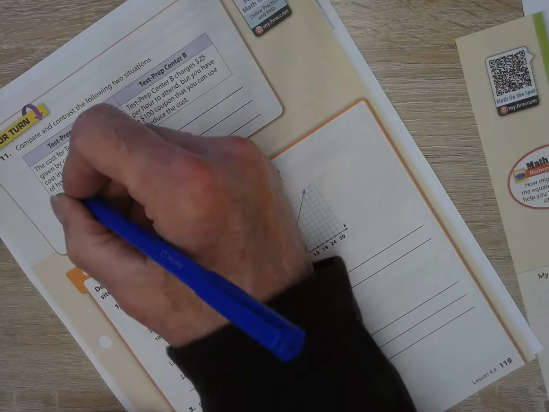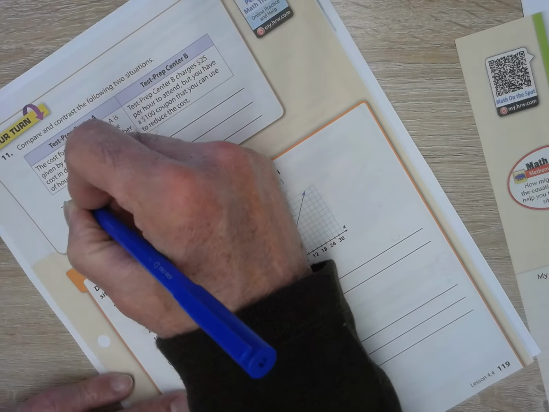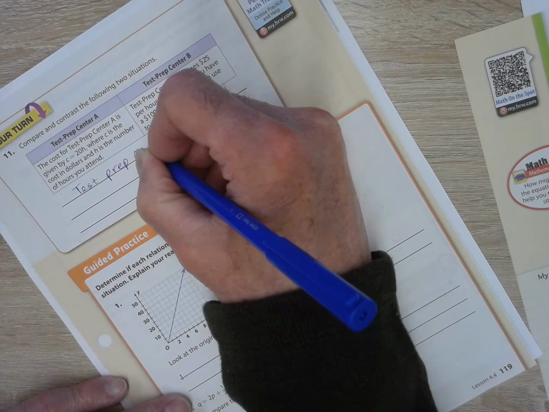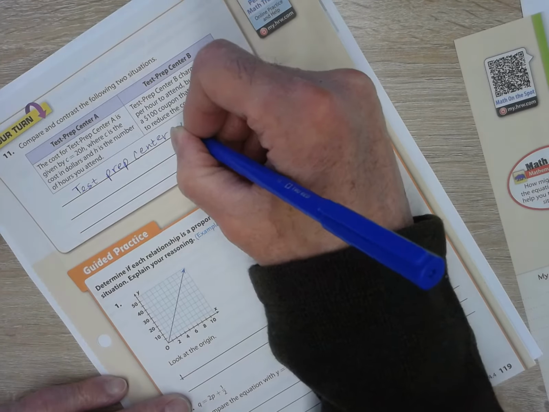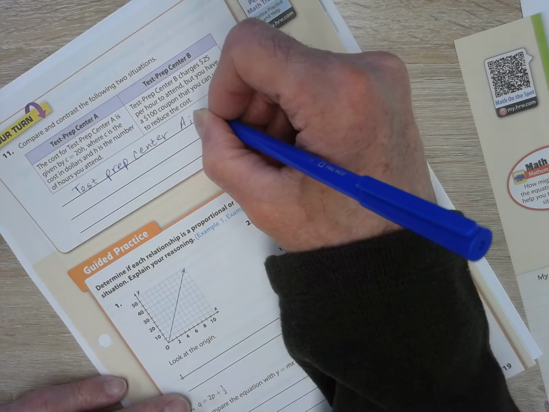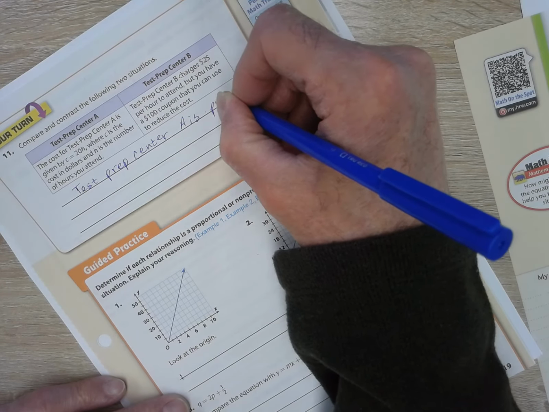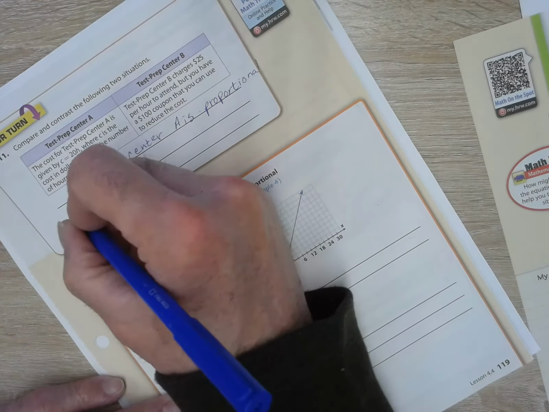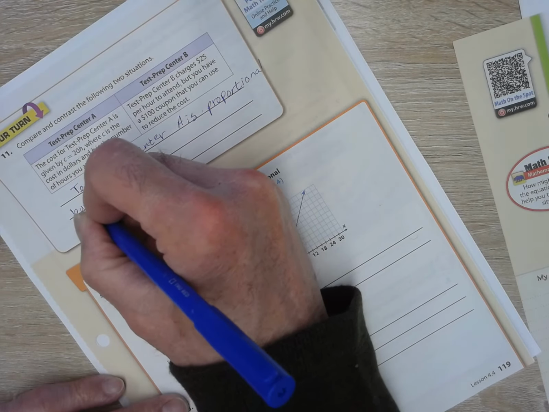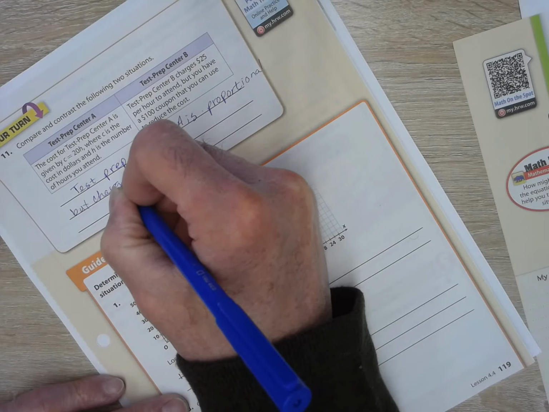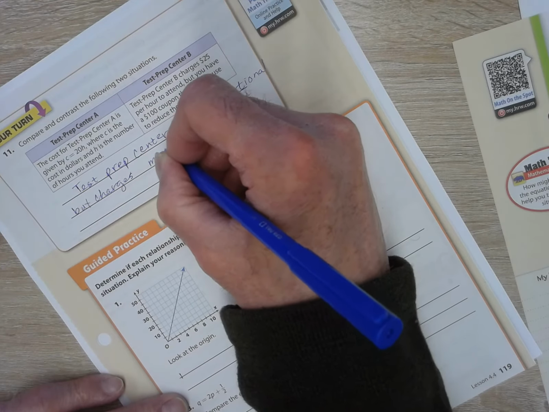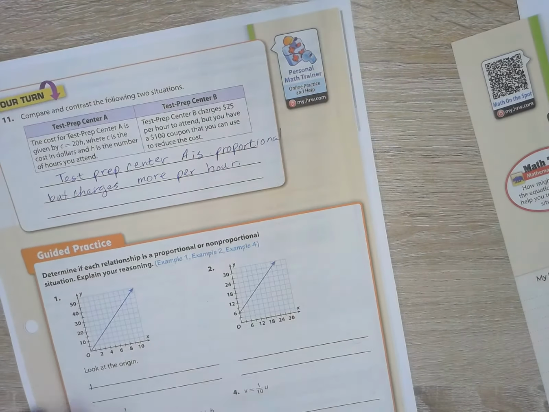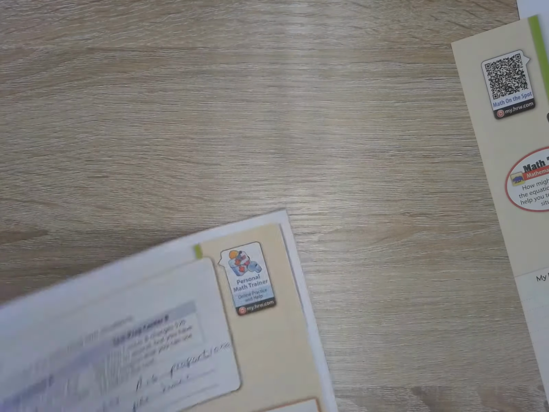So this is proportion. Oh, sorry. Test prep center A is proportional but charges more per hour. Okay, so we have compared and contrasted.